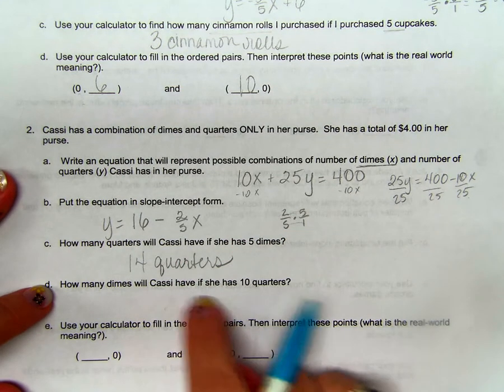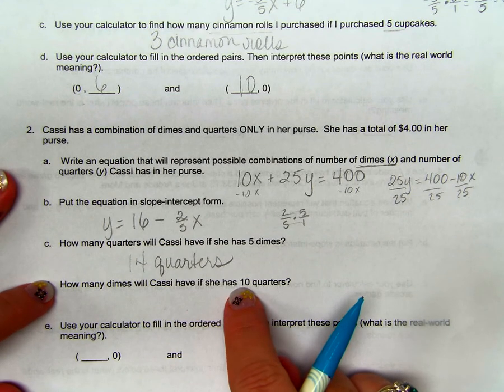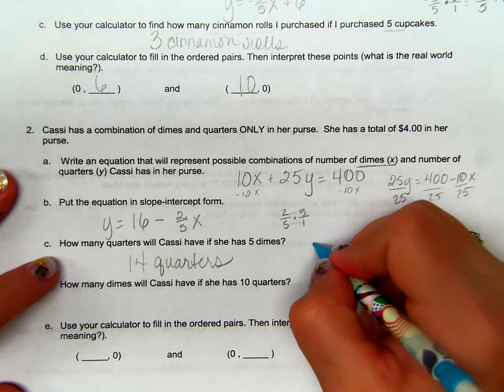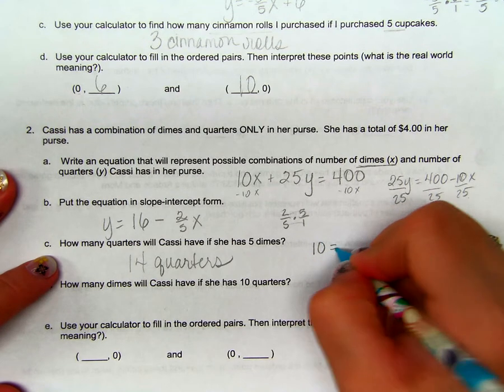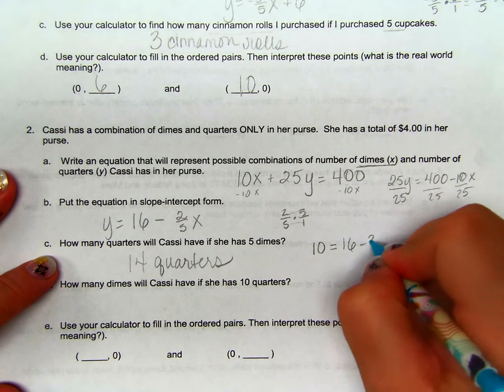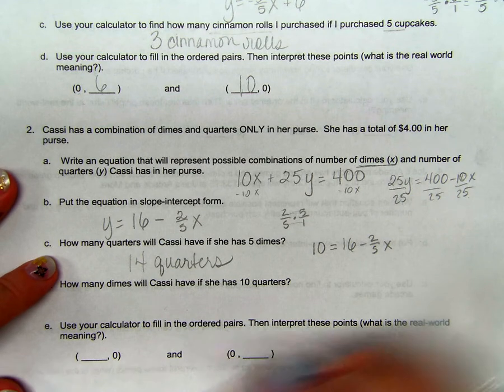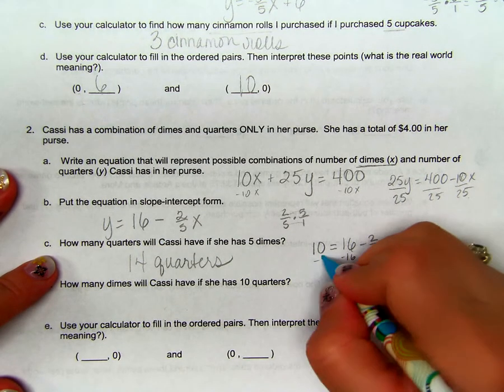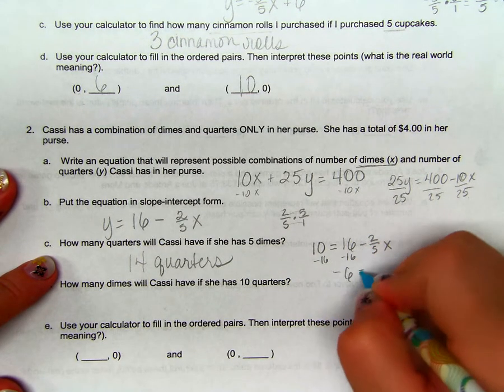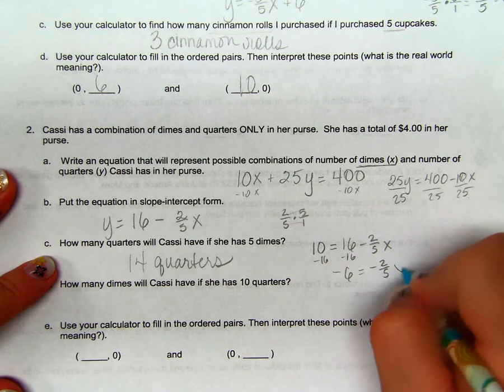How many dimes will Cassie have if she has 10 quarters? What variable represents quarters? The y. So I have to put it somewhere else this time, right? 10 equals 16 minus 2/5 x. So if I subtract 16 from both sides, I get negative 6 equals negative 2/5 x.